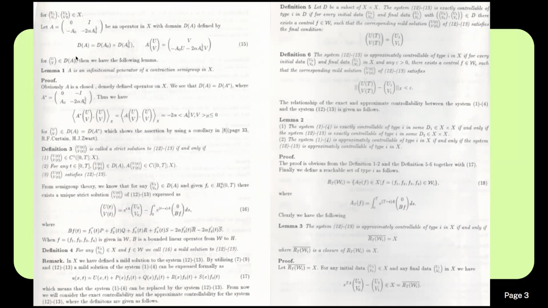Then we have lemma 1: A is an infinitesimal generator of a contraction semigroup in X. By lemma 1, we can define definition 3: u(t) and v(t) can be defined as a strict solution to system 12 to 13.